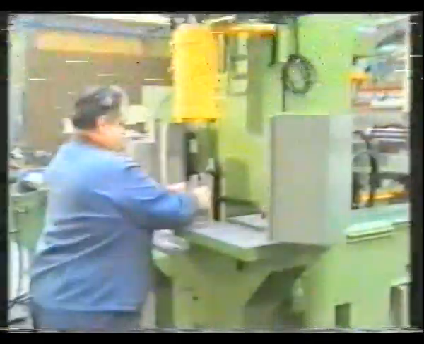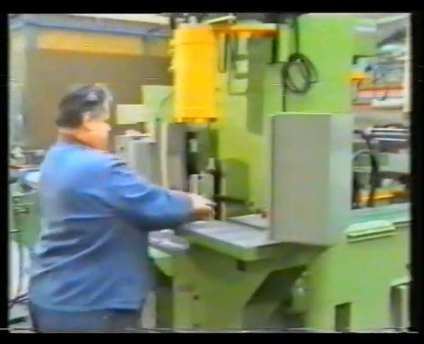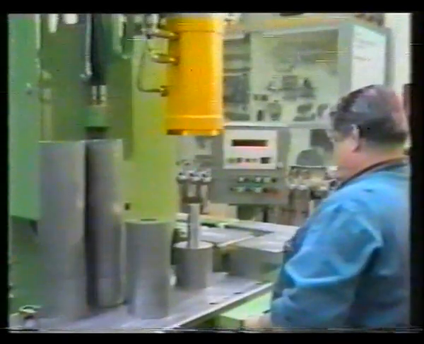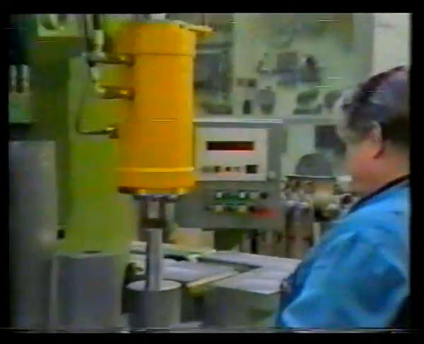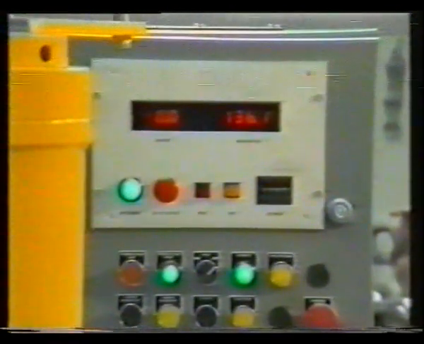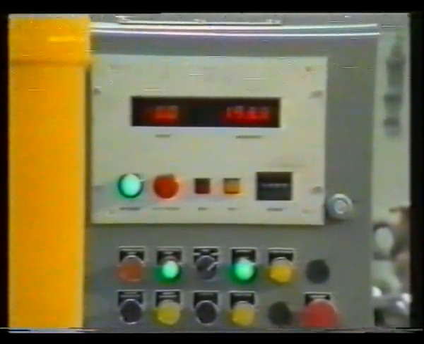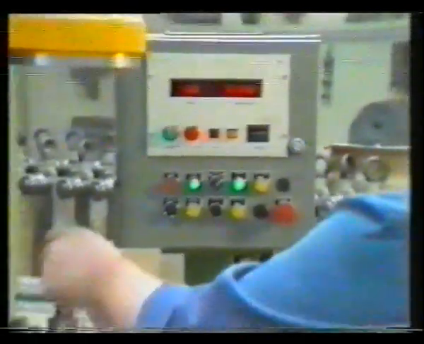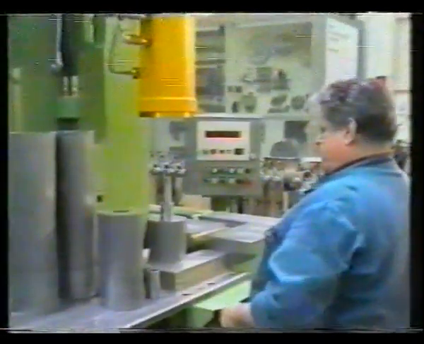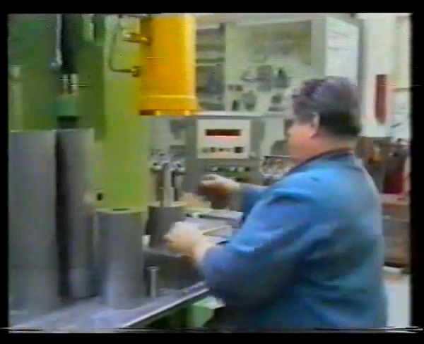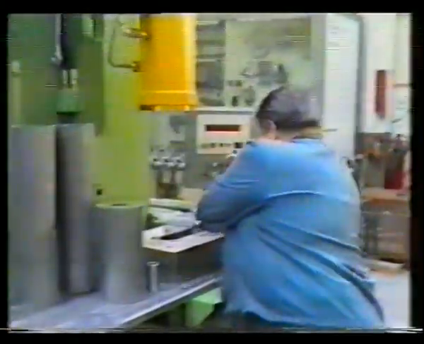The height of the lamination stack is digitally measured under a pressure of 100 kilonewton and corrected if necessary. Then the top lamination is clamped and the lamination stack is forwarded to the die casting machine on a stepping conveyor.